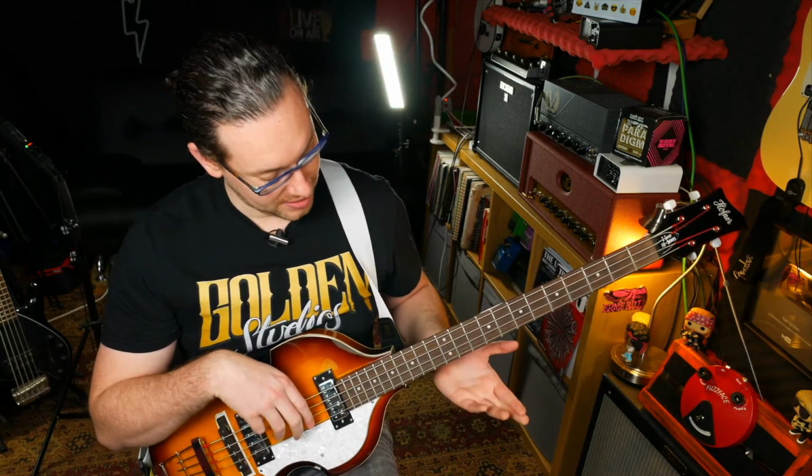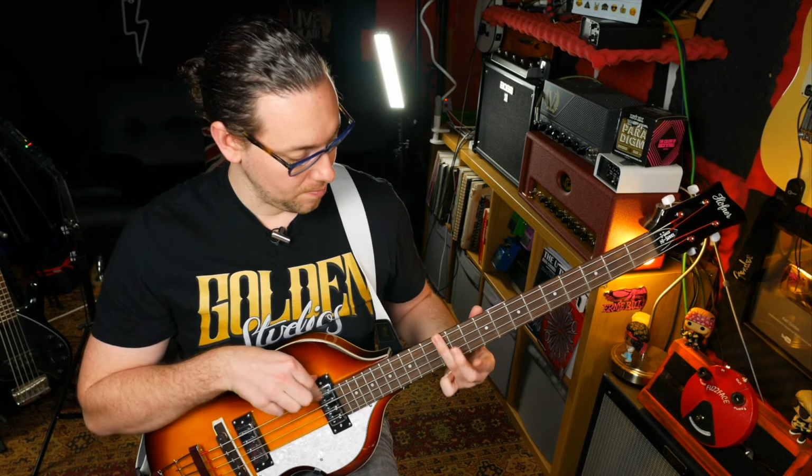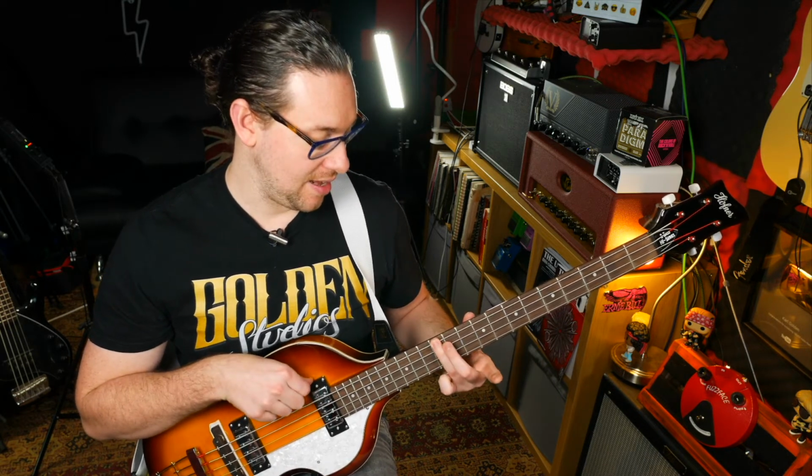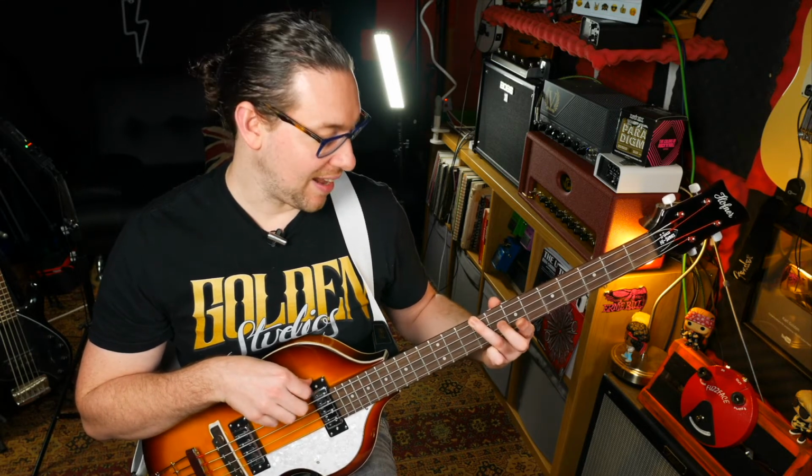So I recommend doing that ascending, but also do it descending. So let's say with the E string, start on the 12th fret and then go down. So E, E flat, D, D flat, C, B, B flat, that nearly threw me there, A flat, G, G flat, F, E, so on and so forth.